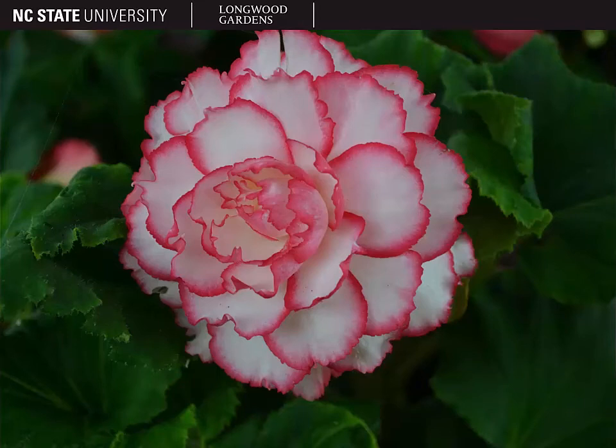Now, this is an exception to those rules. Sometimes you will have double-flowered begonias, and in that case, you're going to have a lot more petals than 2, 4, or 5. So that's what you see here, just a double-flowered begonia, but again, you can still see those pubescent, fleshy leaves that are typical of the plant there in the background. So that concludes our discussion of the begonia.